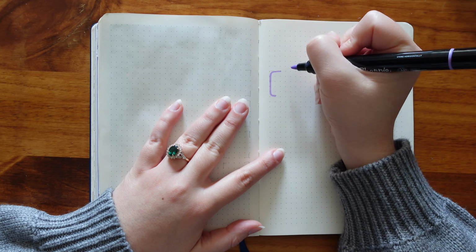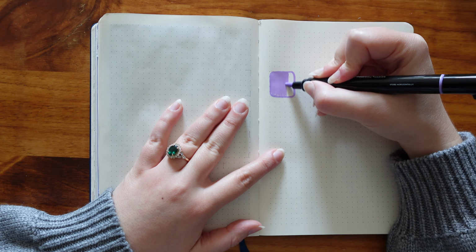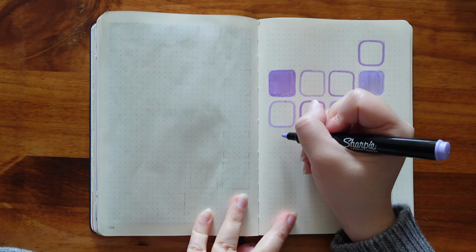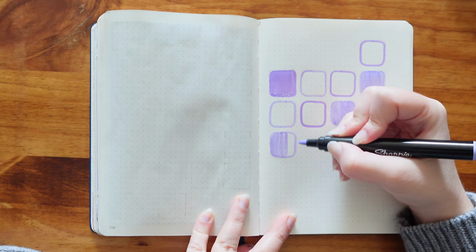For my calendar page, I started drawing purple boxes. I filled in some of them fully, going for a scattered look, and I really like how this turned out.